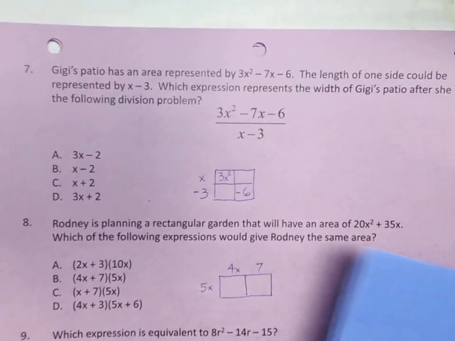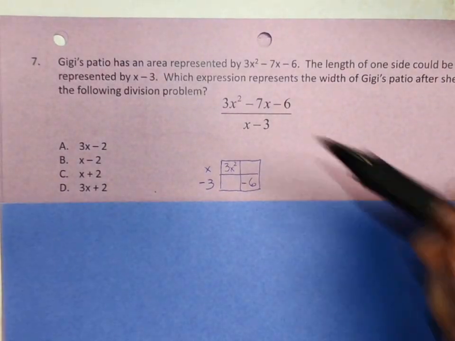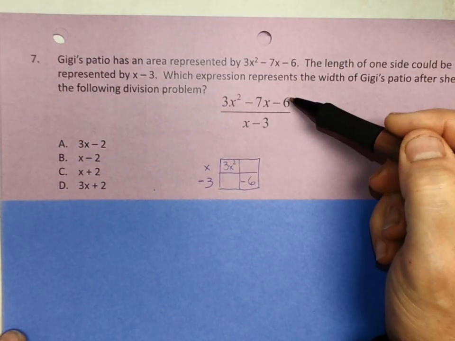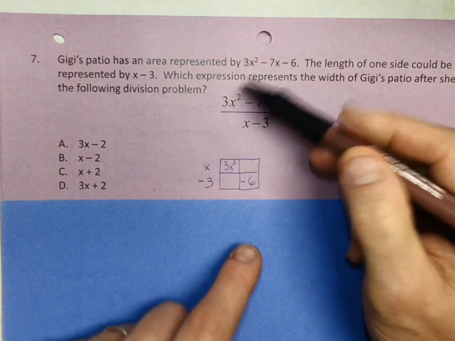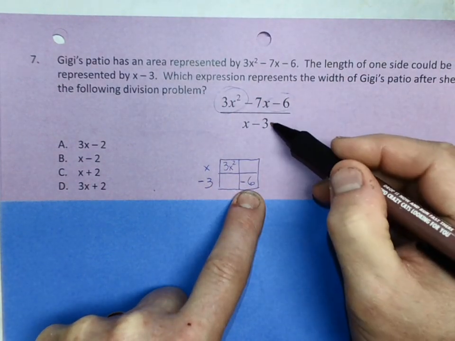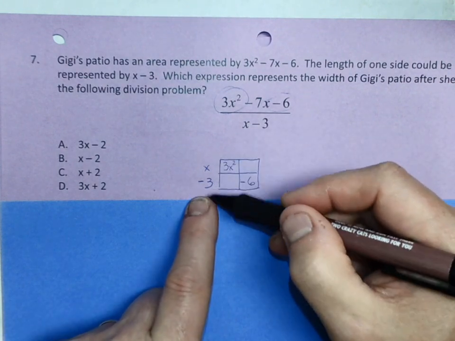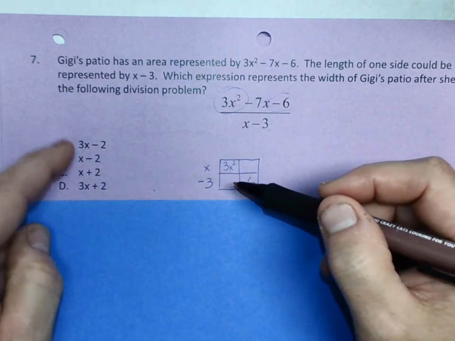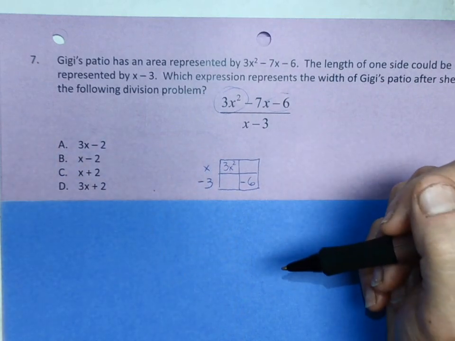Same thing right here. Again, they just use a division bar. It's the same thing. Take your quadratic term upper left, constant term lower right, whatever you're dividing by, put it on one side of your multiplication box and try to figure out which one will give you your answer.